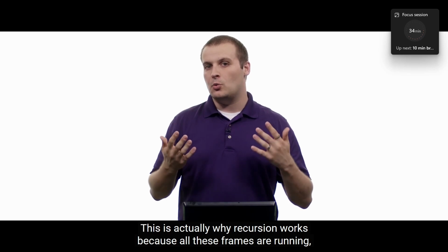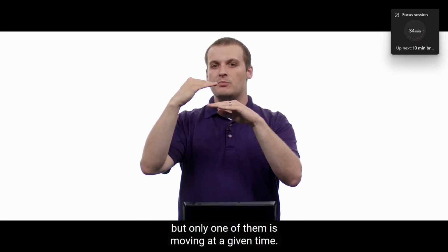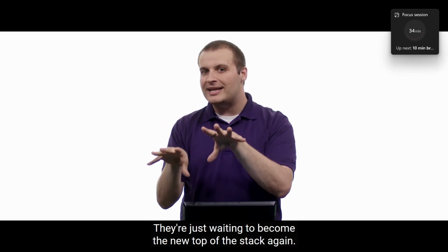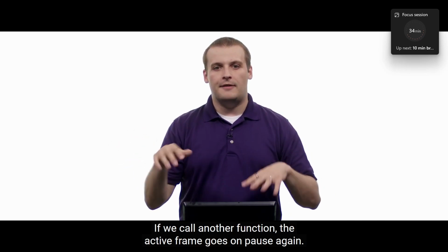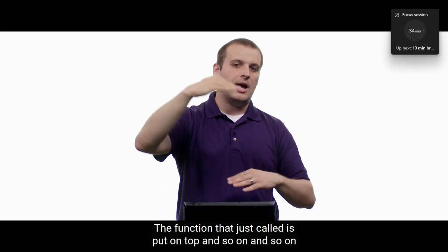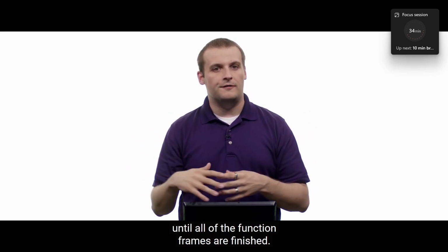This is actually why recursion works, because all of these frames are running, but only one of them is moving at a given time. The rest of them are all running, but they're on pause. They're just waiting to become the new top of the stack again. If we call another function, the active frame goes on pause again, the function that was just called is put on top, and so on, until all of the function frames are finished.